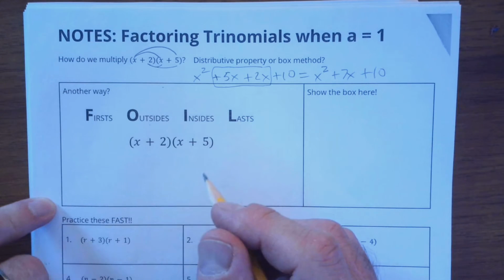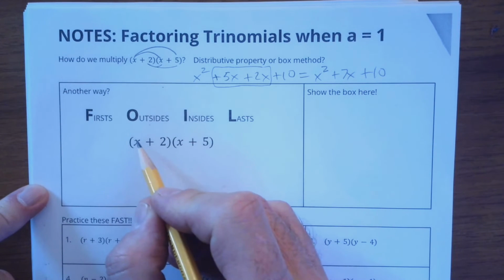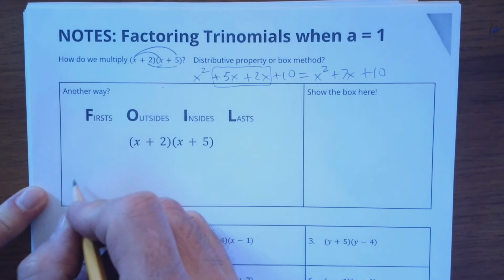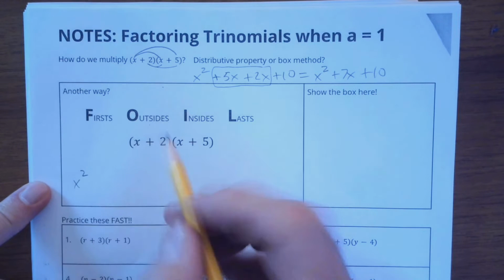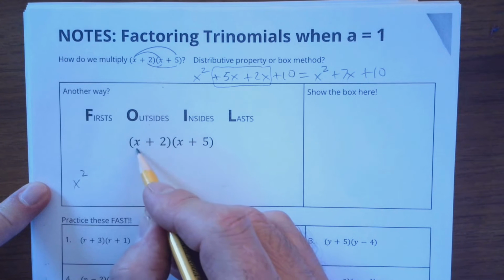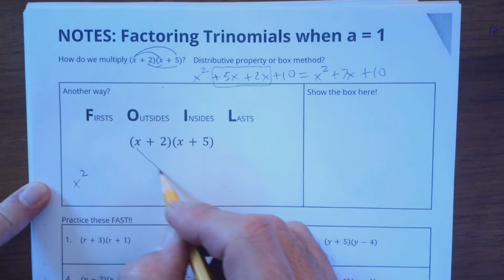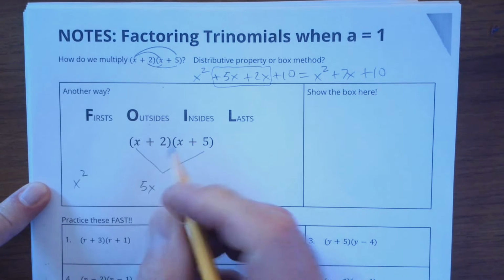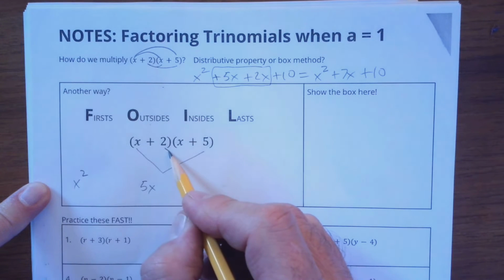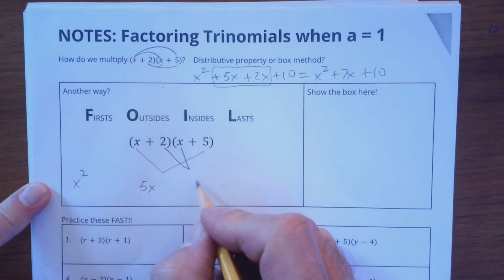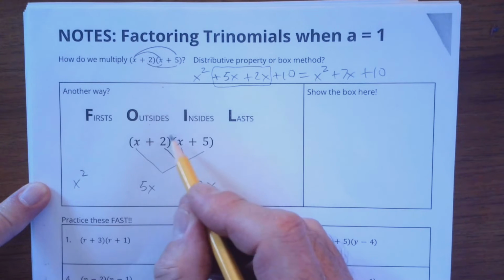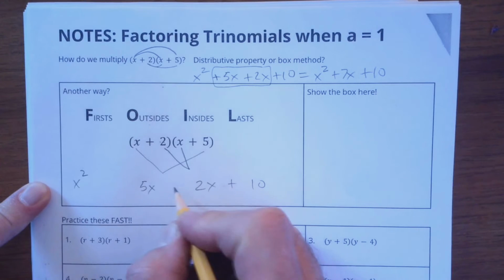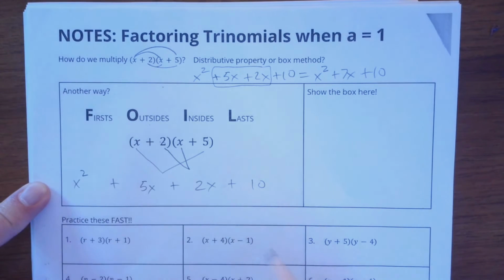And what this means is that we take the firsts and multiply, so first and first will be x squared, and then we take the outsides and we multiply those, and then we take the insides and multiply those, and then we do the lasts. 2 times 5 is 10, and in this case they're all positive.